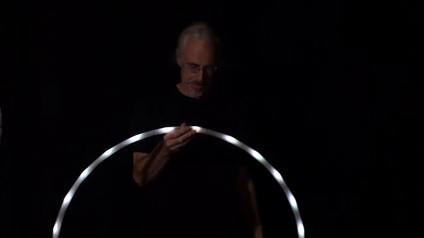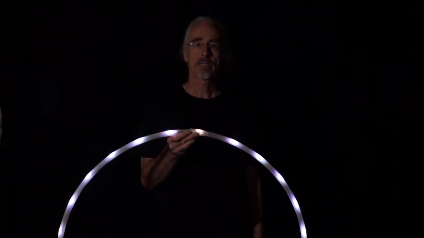And there again, there's our slowly fading hoop in compose mode.